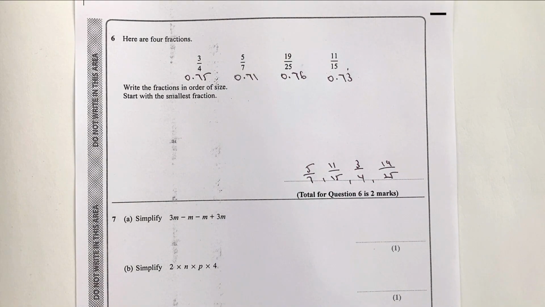Do please make sure you answer these questions. If it asks you to write them as fractions, then please do write them as fractions. Otherwise, you'll lose a mark on that.